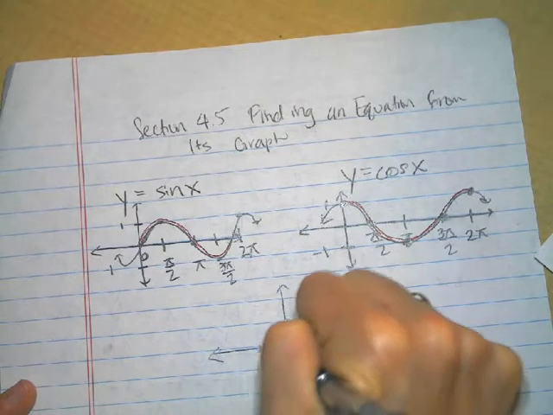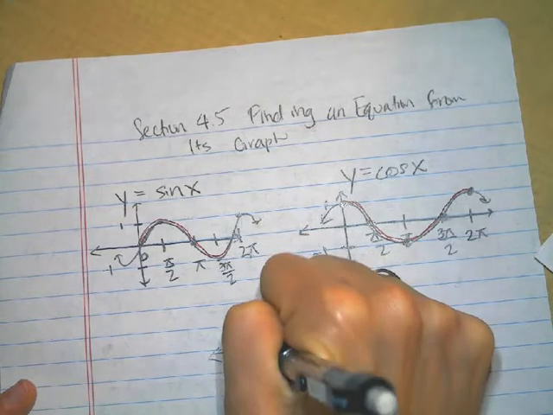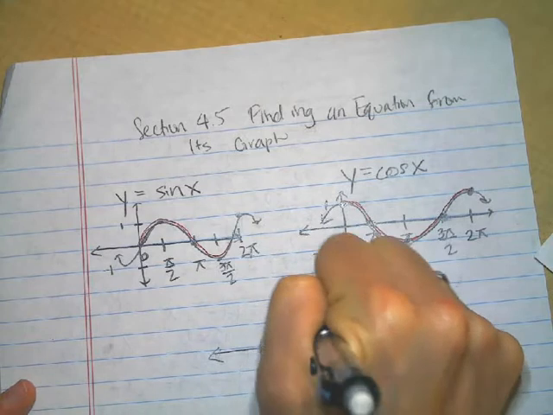What's the angle at the top? Pi over 2. Good, and the angle at the bottom is what? 3 pi over 2. Excellent.